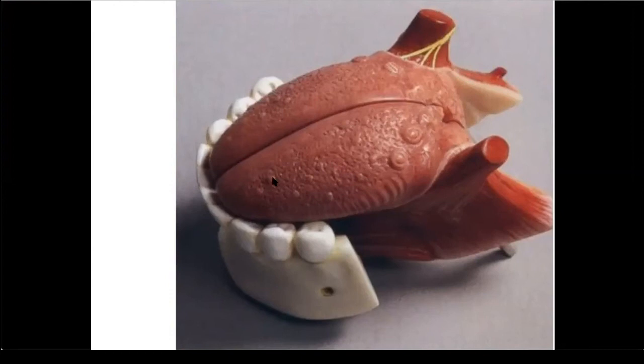These enlarged areas here are the fungiform papillae, and they contain taste buds as well. In between the fungiform papillae are smaller raised areas, and these are the filiform papillae. They do not contain taste buds. They are used for grasping food. Laterally, these ridges are the foliate papillae, and they do contain taste buds. So the taste buds are located in the vallate, the fungiform, and the foliate papillae.